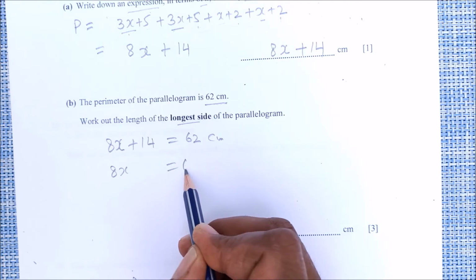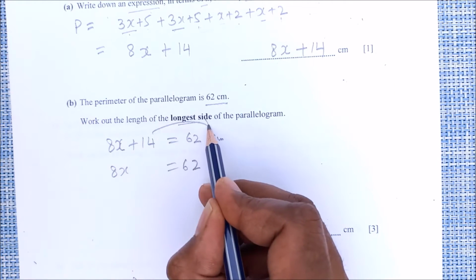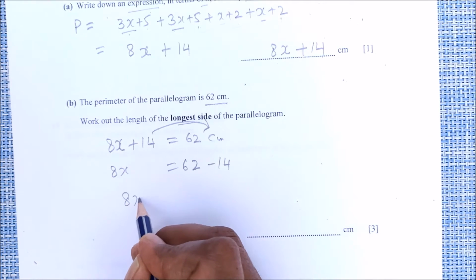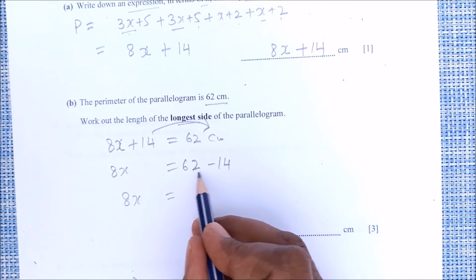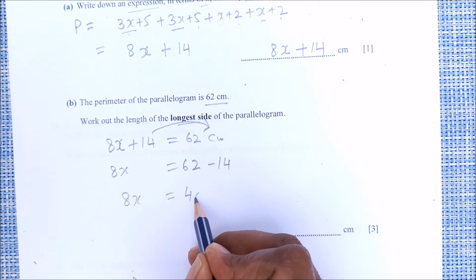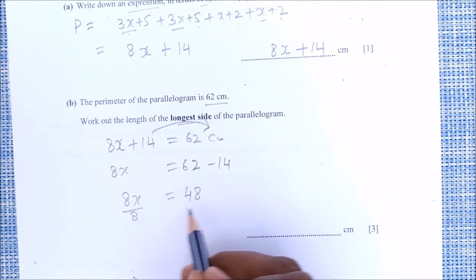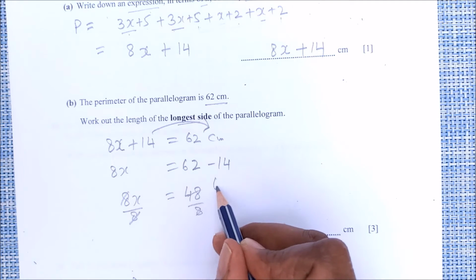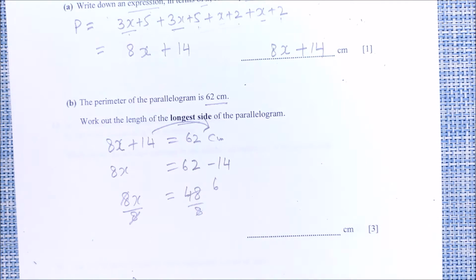8x equals 62. Shift this 14 to the other side, it will be negative. So 8x equals 62 minus 14, this is 48. Divide by 8, divide by 8. This 8 is gone. 8 times 6 is 48. So the value of x is 6.